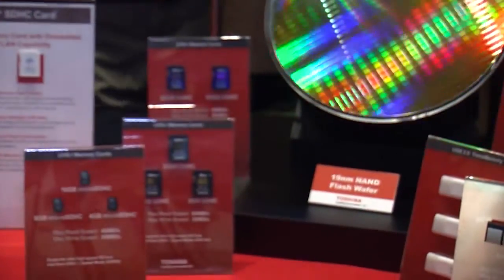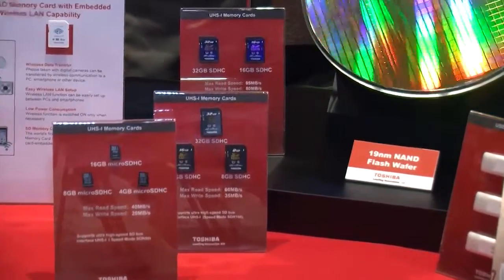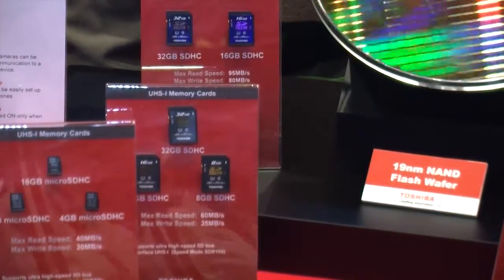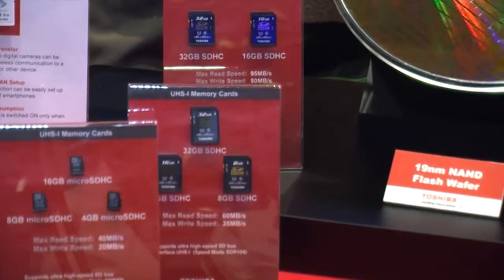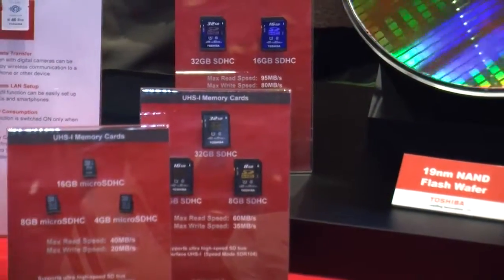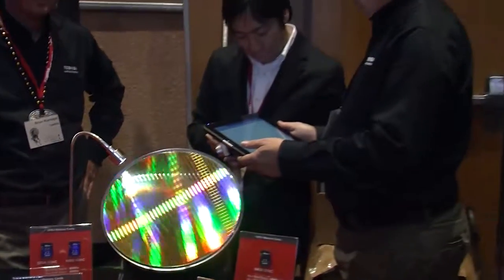Now, how about the flash memory stick? On the flash memory stick, we have samples that are going to be available next month, and the sample prices are about $200 for the 64 gig and about $100 for the 32 gigabyte. And as time goes by, the pricing will come down to be competitive. So 2 new cool products here at Toshiba. Keep an eye out for those on the marketplace.